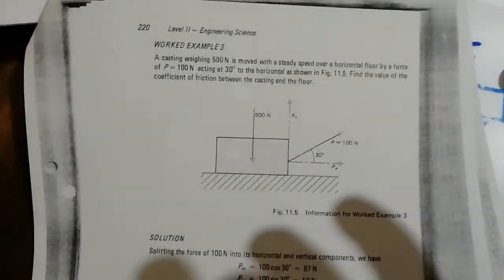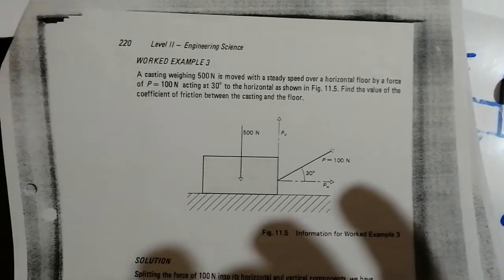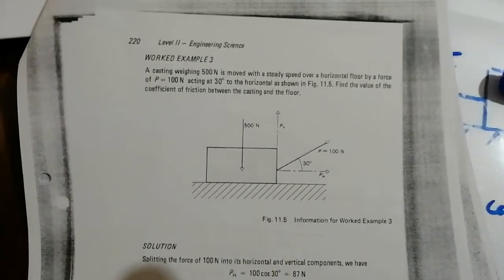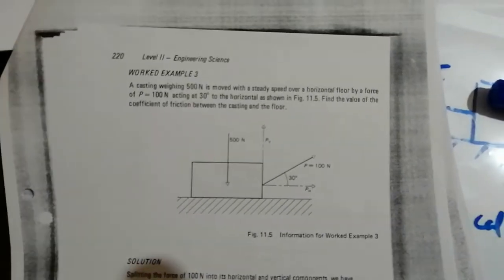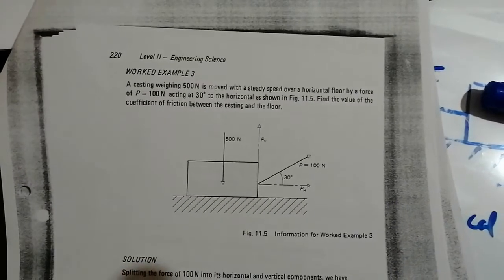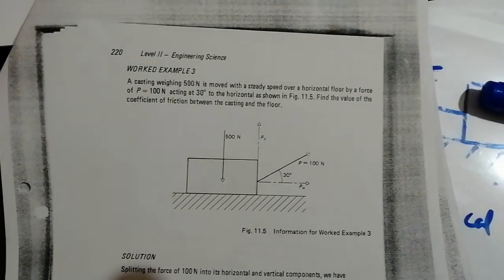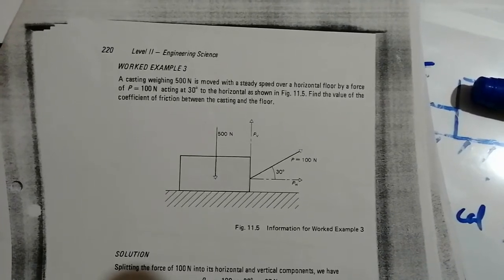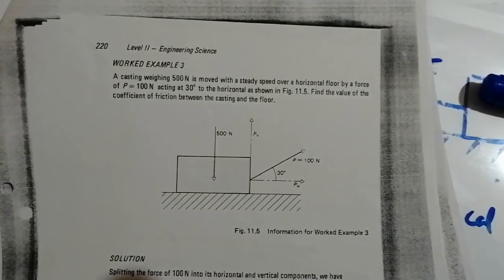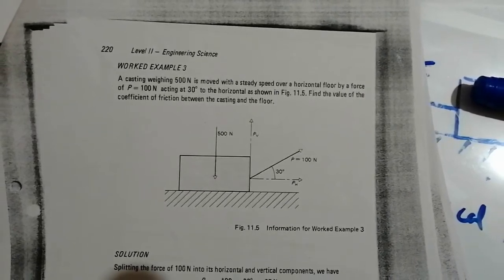Let us look at this more complex problem of friction on a horizontal plane. So the question is that a casting weighs 500 newtons, is moved with a steady speed over a horizontal floor by a force P of 100 newtons acting at 30 degrees to the horizontal as shown. Find the value of the coefficient of friction between the casting and the floor.